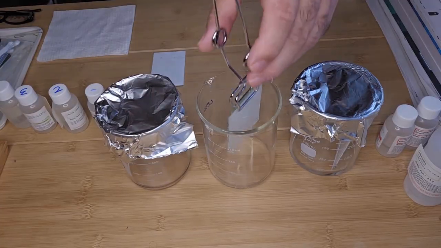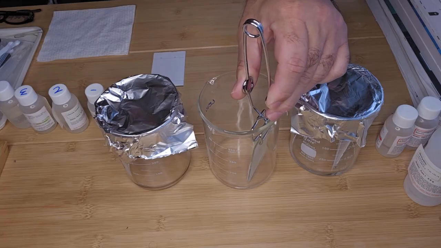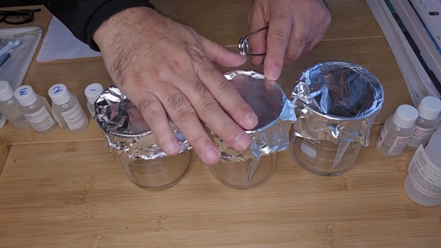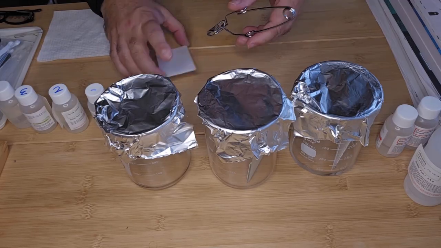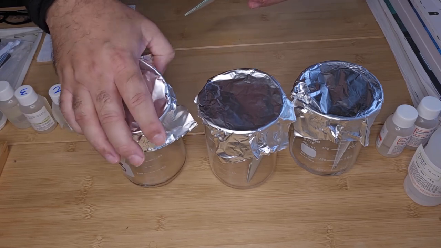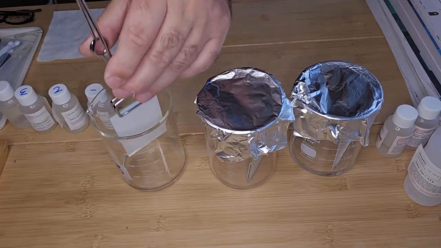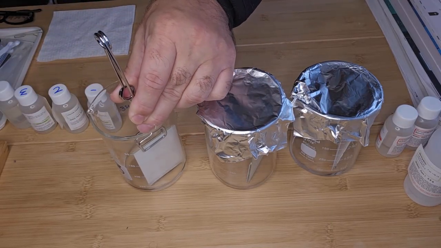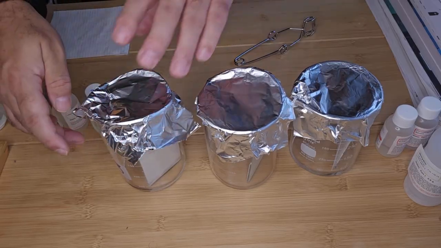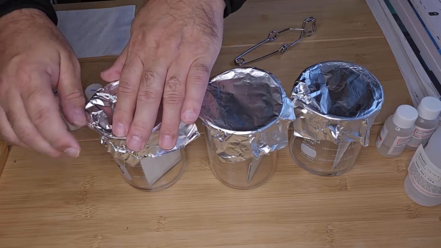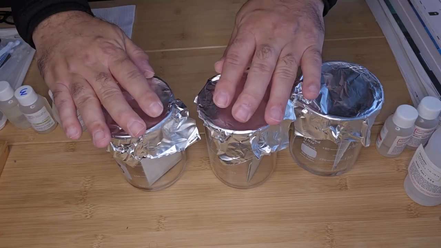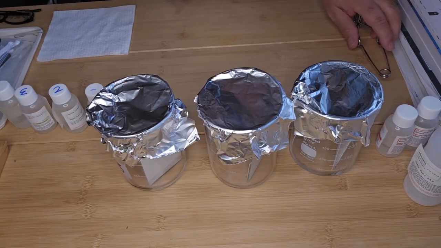So I'm going to put this in. Cover. And then for plate 3, again. So we now just leave the solvent to travel up the plate up to the solvent line. You just have to keep an eye on it and then take out the plates once it's reached the solvent line.